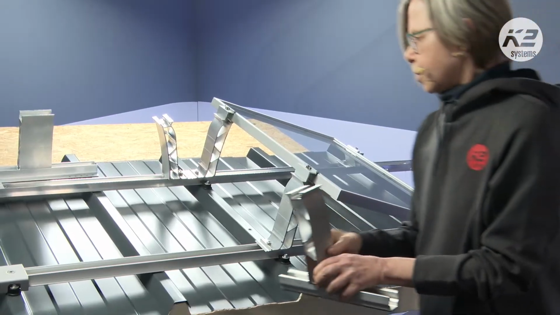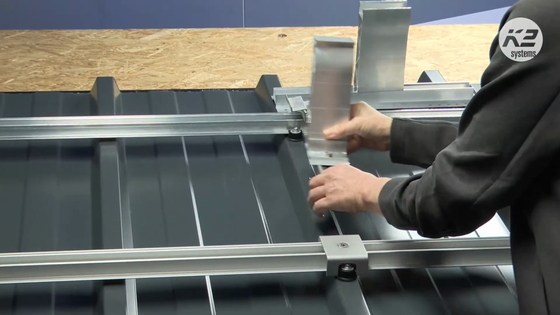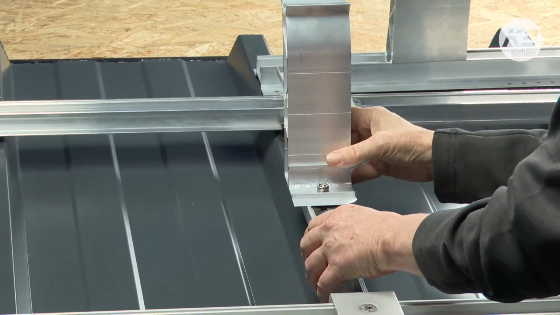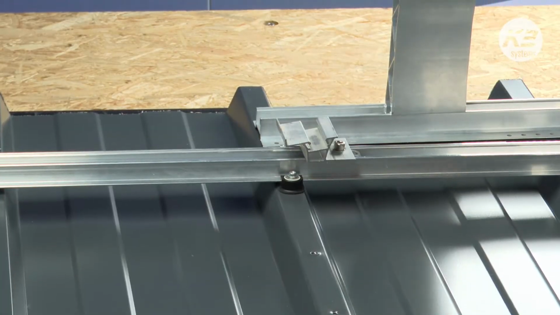So the second possibility is this one. It's also on the crest. Let's see if it works here.